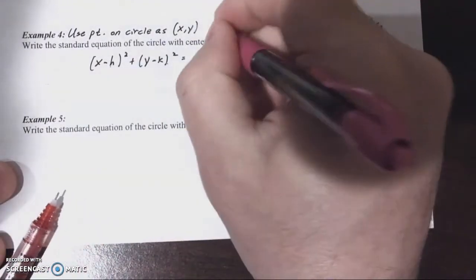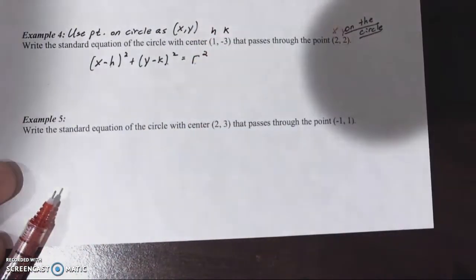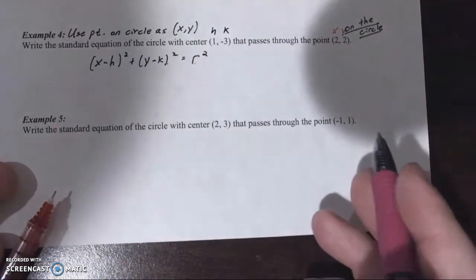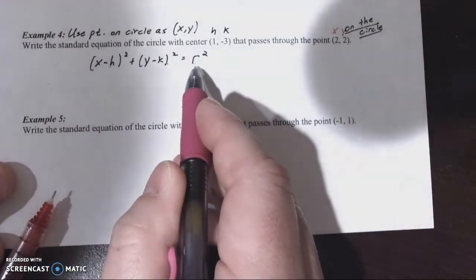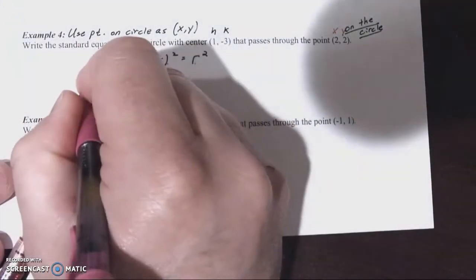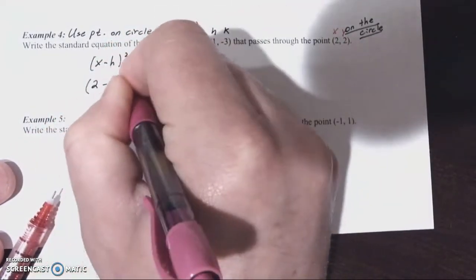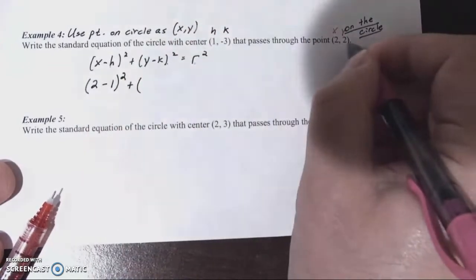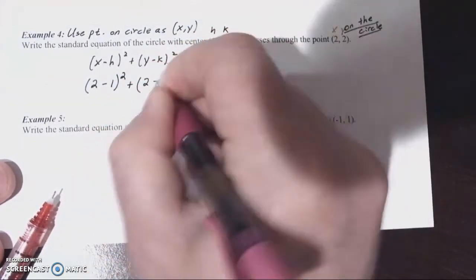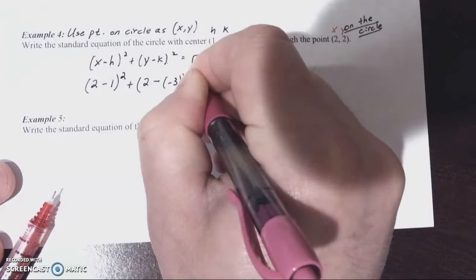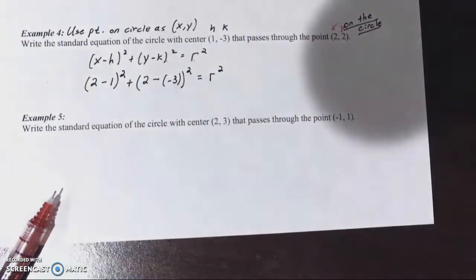This is the center, which means this is our h and our k, and when we plug these all in, the only thing that's going to be left is r. So we get x, which was 2, minus h, which is 1, squared, plus y is 2, k is negative 3, squared equals r squared.